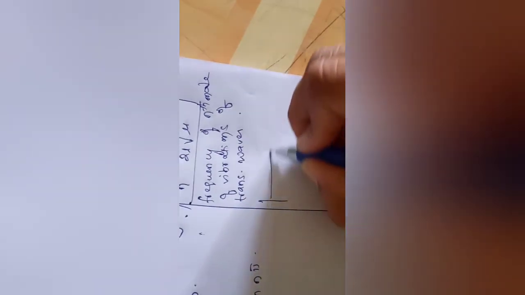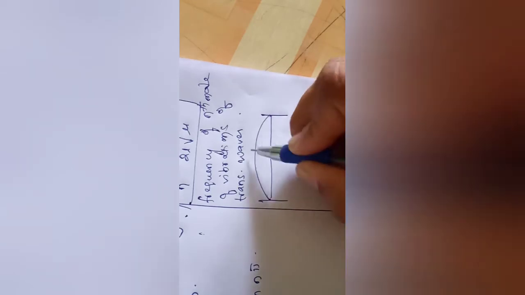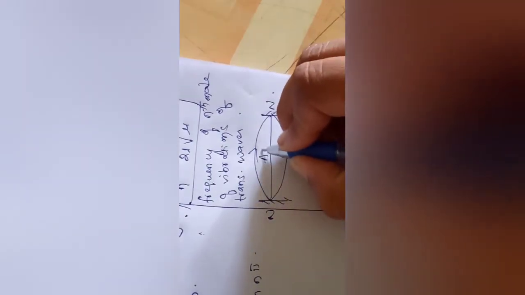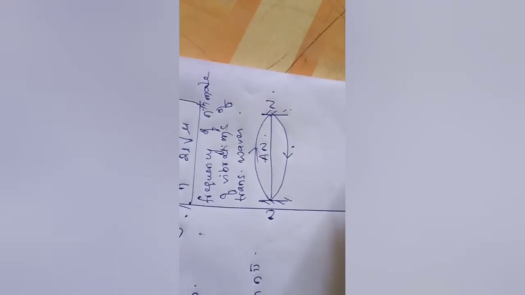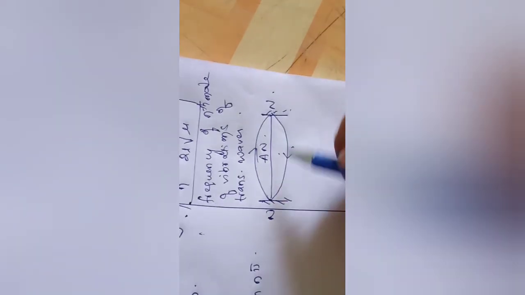Now in the first case, incident wave, reflected wave, two nodes are formed at the fixed ends and an antinode in the middle part. Now only one loop is formed.